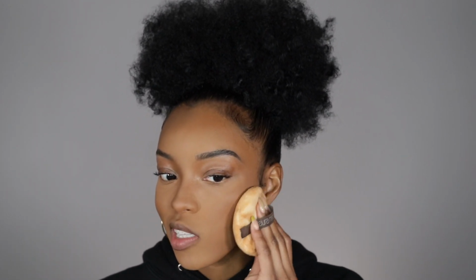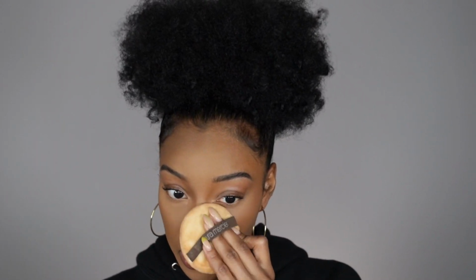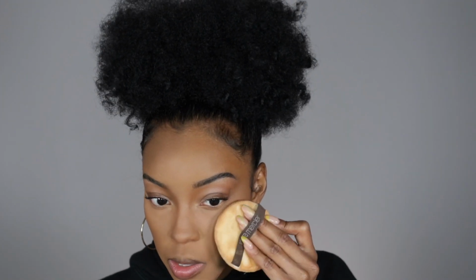I don't always powder contour. Sometimes I just use a natural or a neutral matching face powder. If you want super full coverage, you can use the Fenty Beauty powder. I'm just using this to wipe off that excess powder.